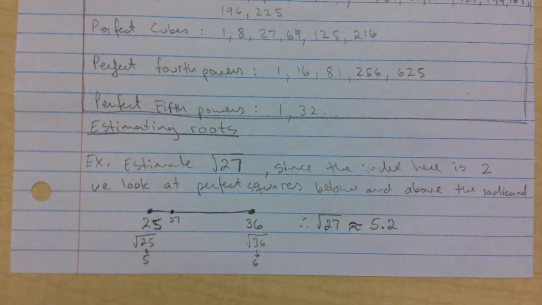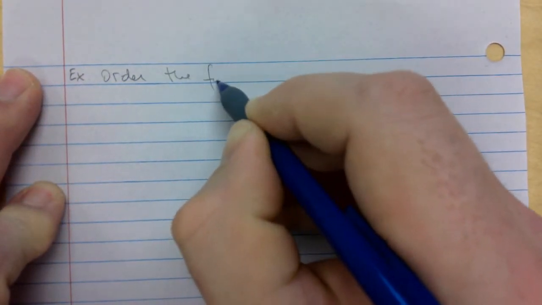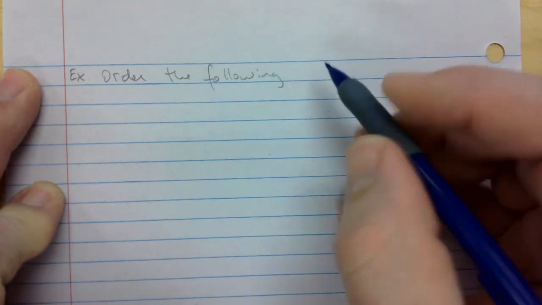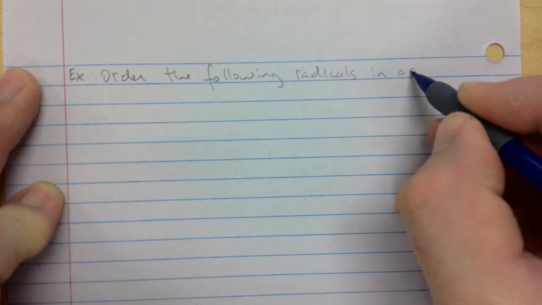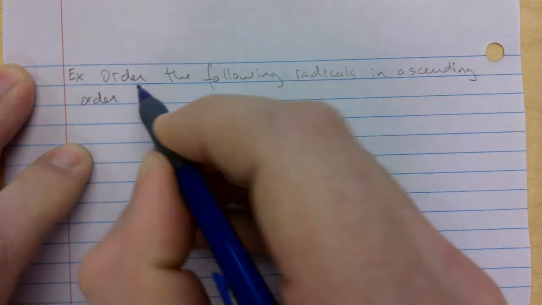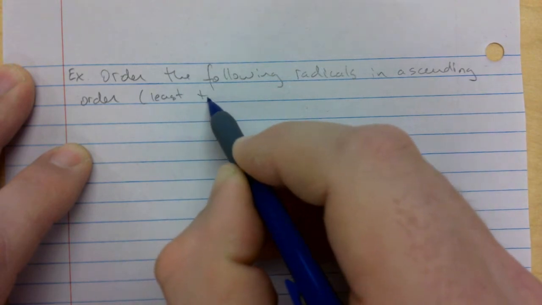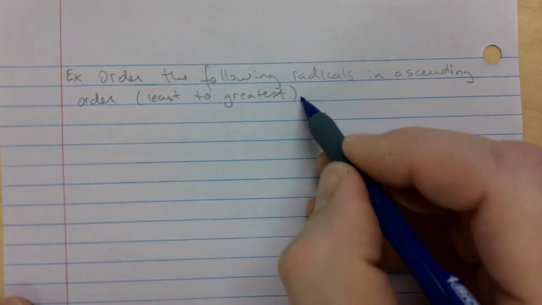Okay, let's continue. And we're going to use this to order radicals, okay? Again, you can always pause if I'm going too fast. Example 2, order the following radicals in ascending order. That means from least to greatest, right? You're ascending, you're going up, right?